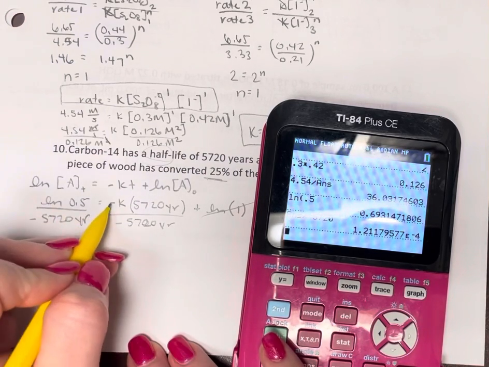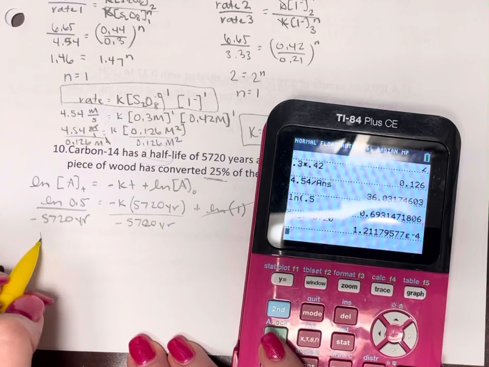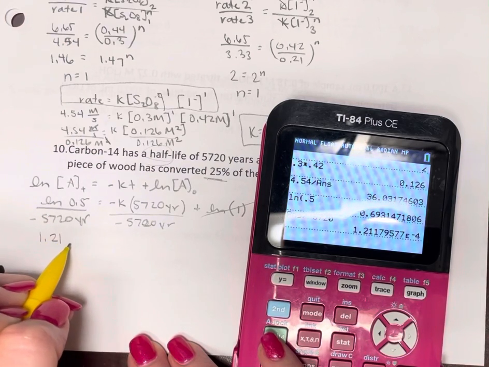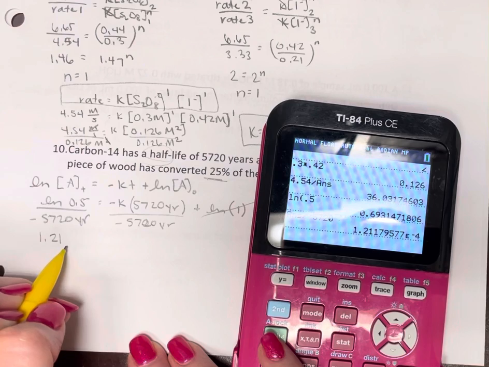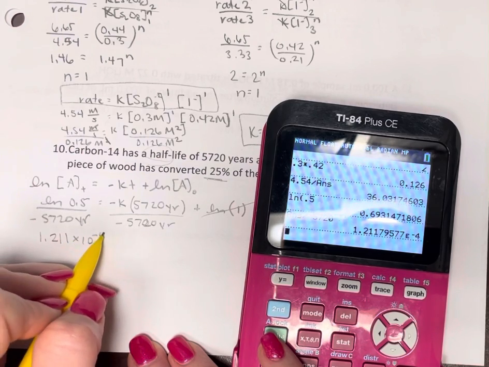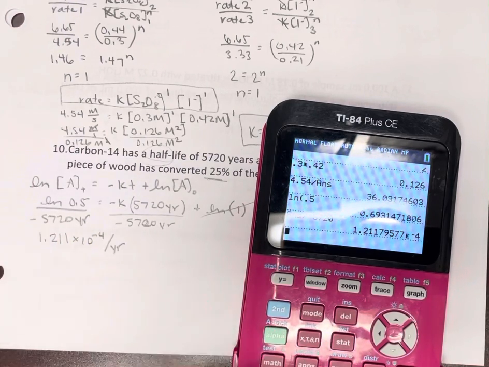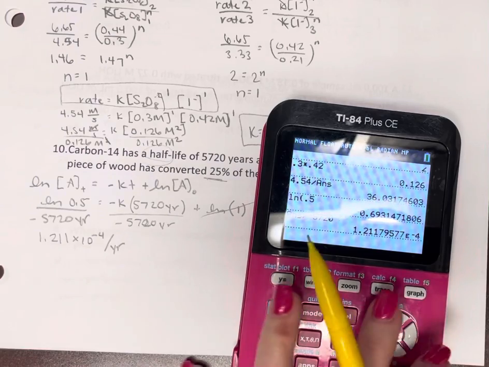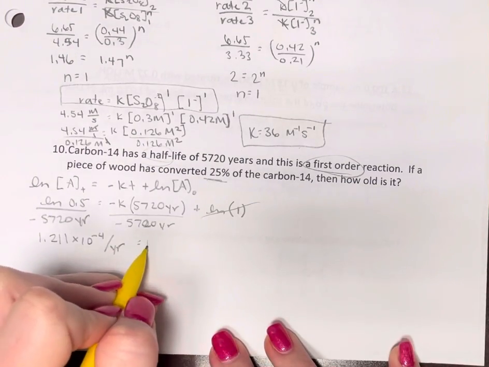All right, so see how the negatives cancel there? So your K value should always be positive, remember that. 1.211 times 10 to the negative 4th, and then I'm just going to put per year. Or you could put years to the minus 1. And that's what K equals.